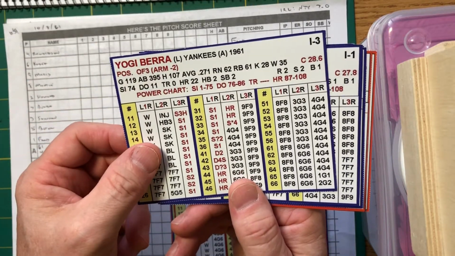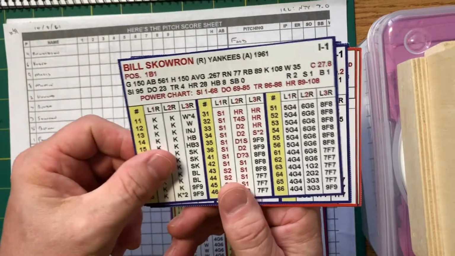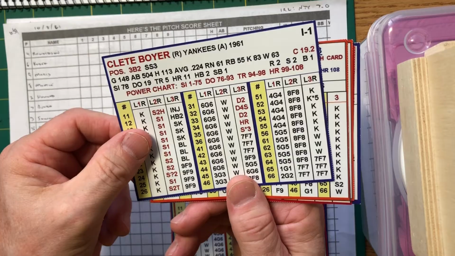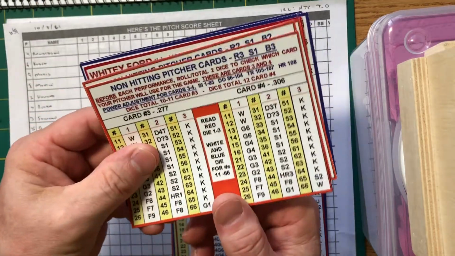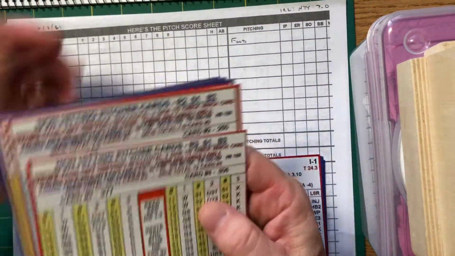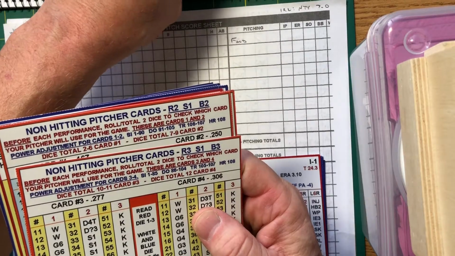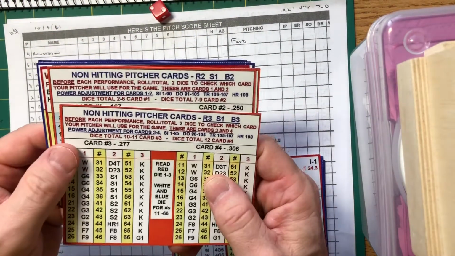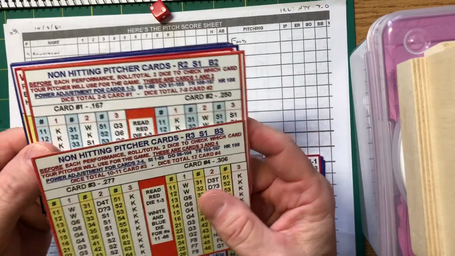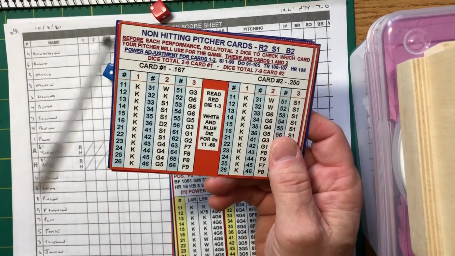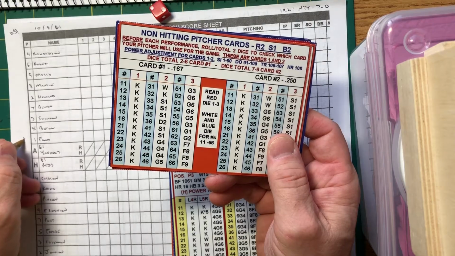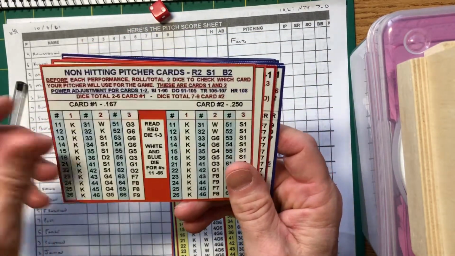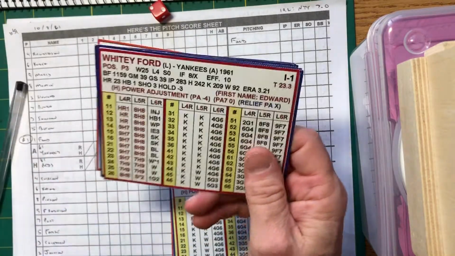Yogi Berra bats sixth. He'll be in left field. Bill Skowron bats seventh. He'll play first base. Clete Boyer bats eighth. He'll be at third base. And we're going to roll some dice to see what hitting card Whitey Ford will have today. We rolled a 3, so it's going to be card number 1 for Whitey. All right, that is your Yankee starting lineup.